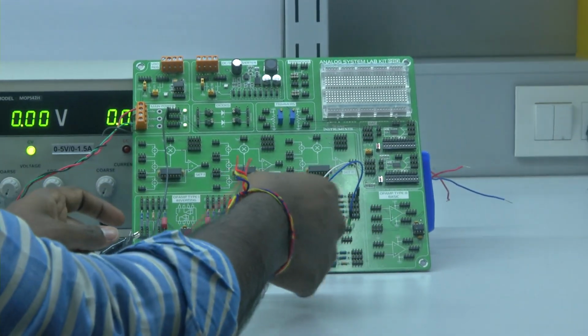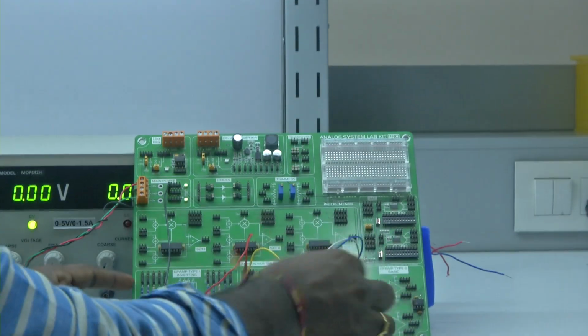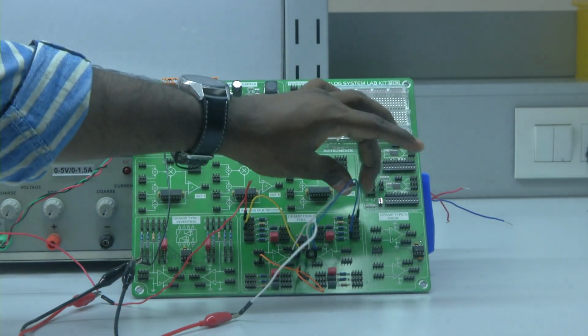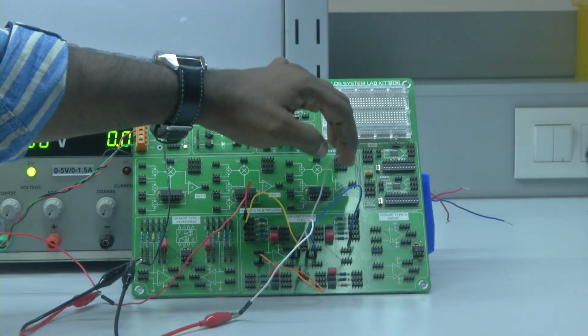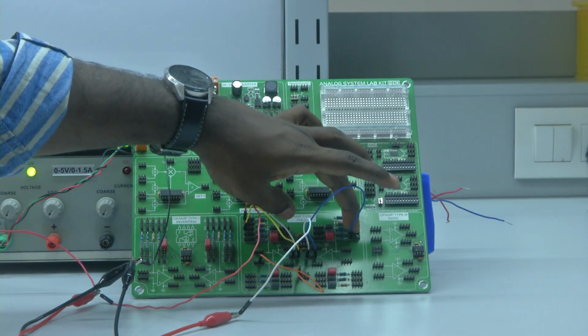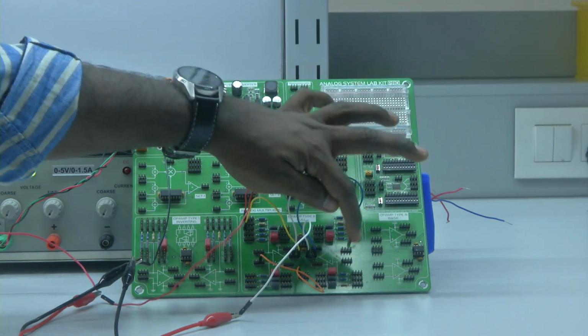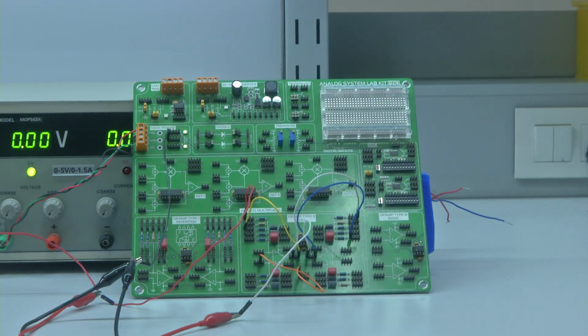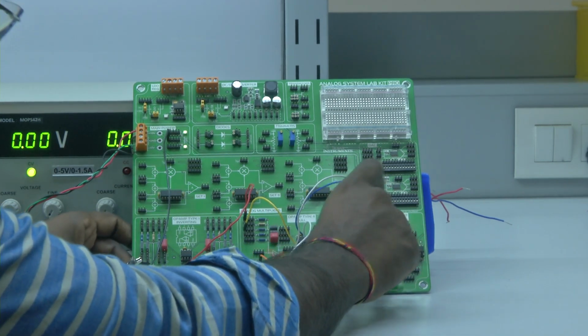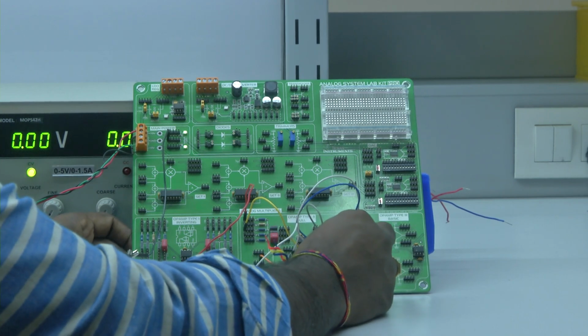So what I have done, the second channel of the CRO probe is connected to this. If you recall, the output of the first stage has been provided to the input of the 1K resistor, and the feedback resistance, which is also another 1K, is connected to the output, but we have not provided the positive terminal to ground. So I will take another jumper, and I will connect this particular positive terminal to ground. So my connections are done.